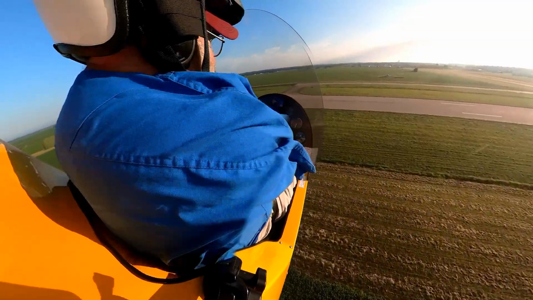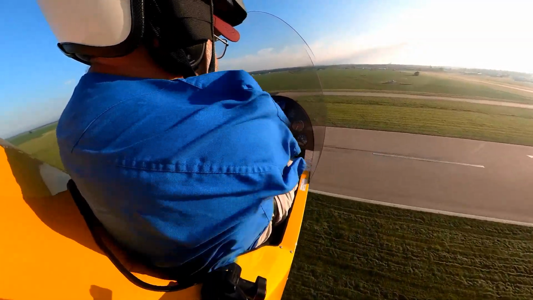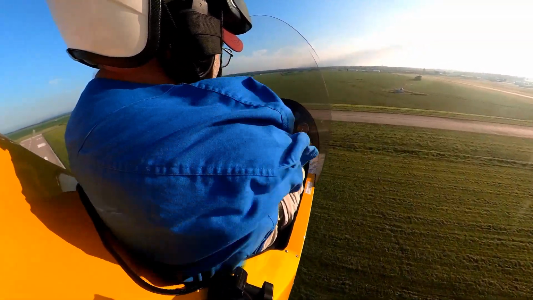Cape Grotto traffic, sorry about 567 Charlie's on the downwind, runway 20, Cape Grotto traffic.